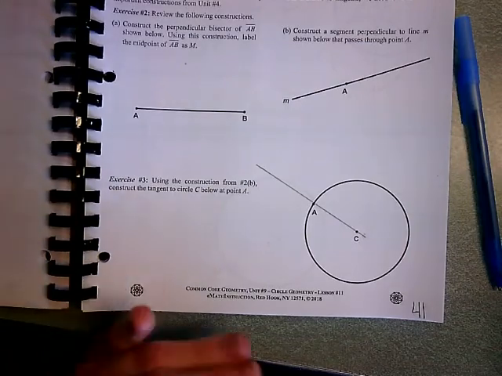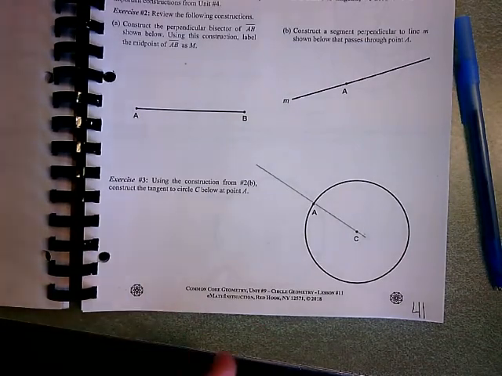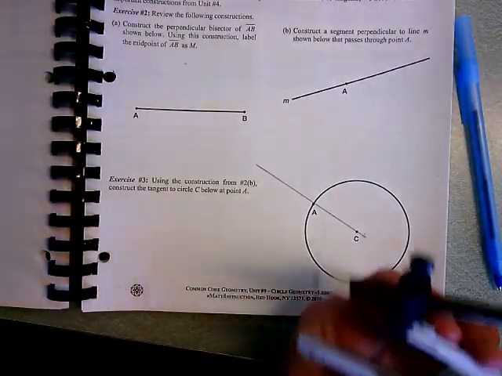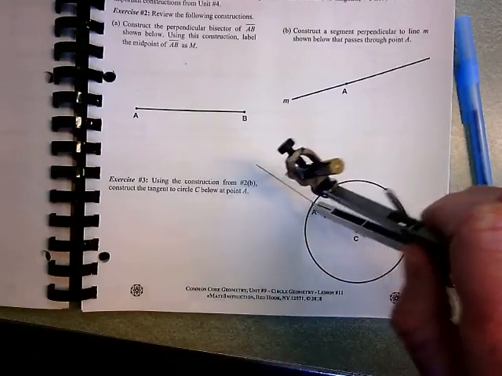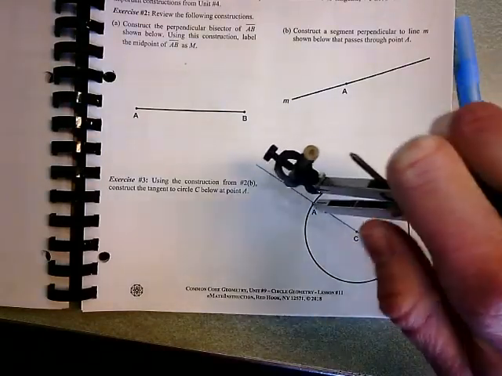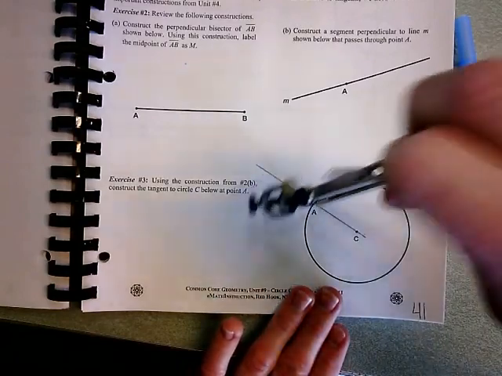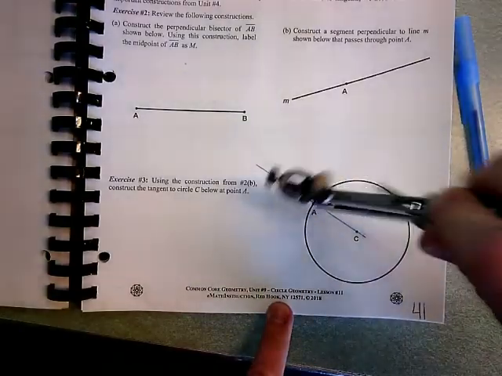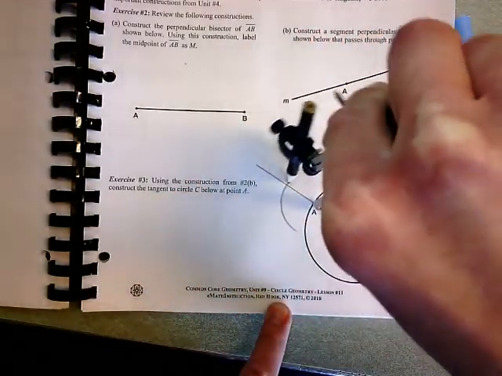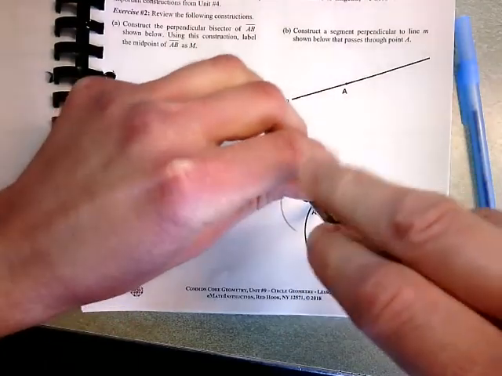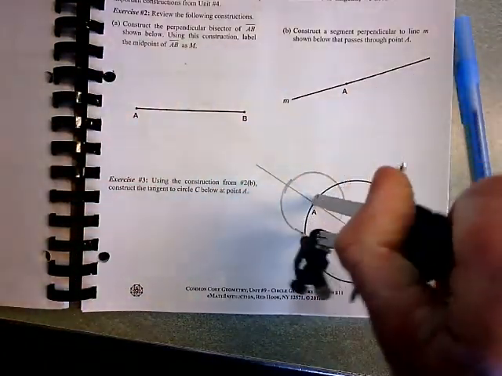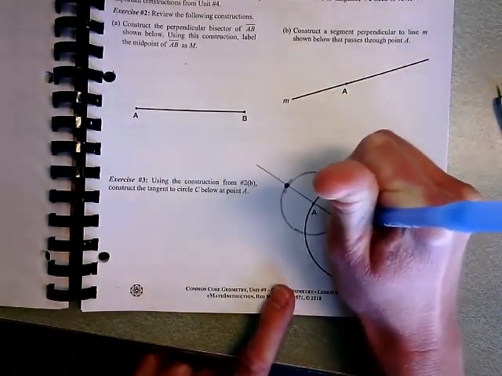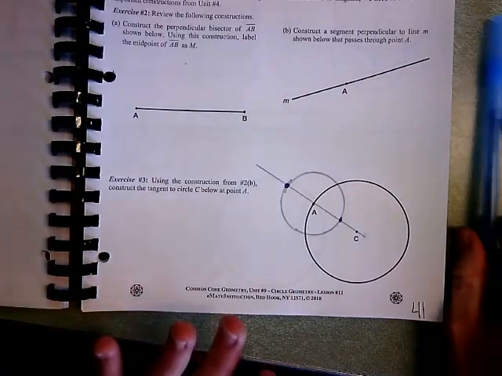Now when we construct a perpendicular bisector that needs to go through a certain point, we do it a little differently. What I want you guys to do is make your compass not terribly small, but not a crazy big either. Put your compass point on point A and draw a circle like that. I mainly just want a circle so that it intersects this line twice.